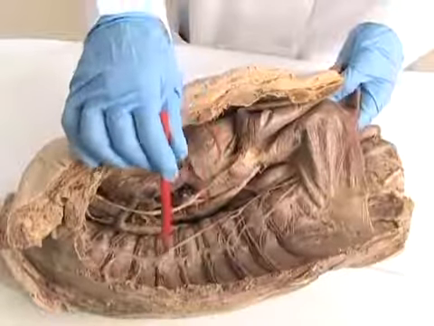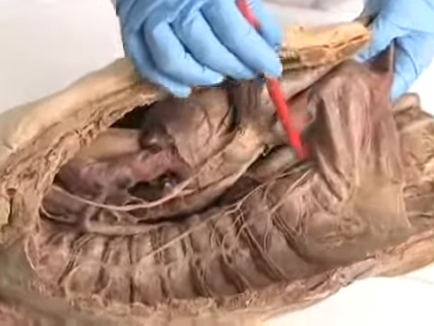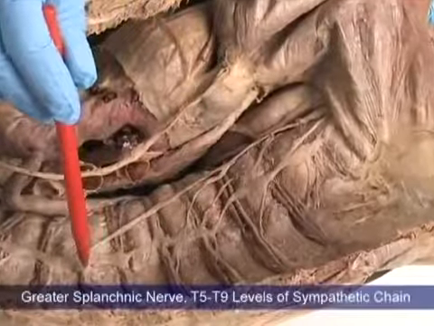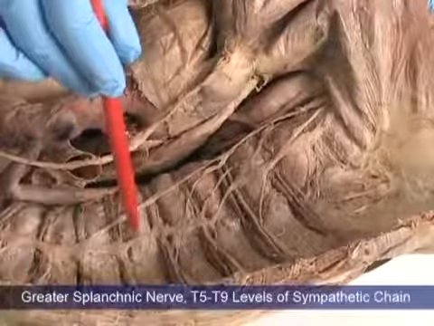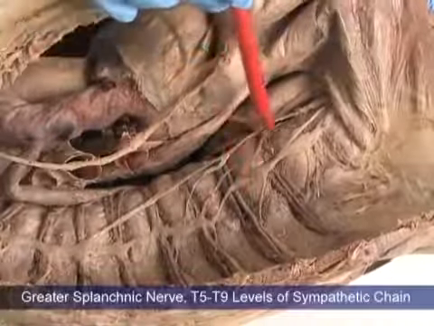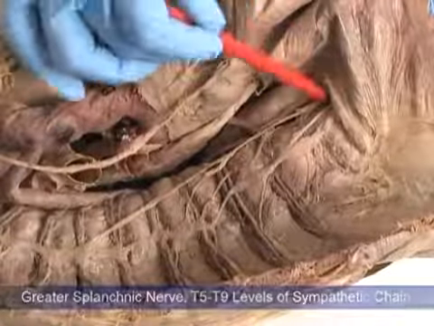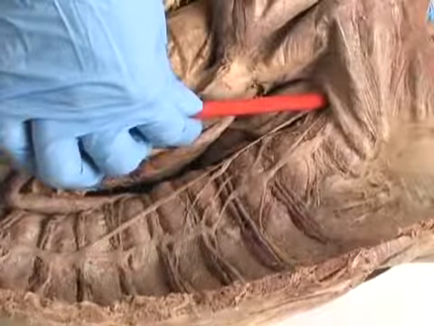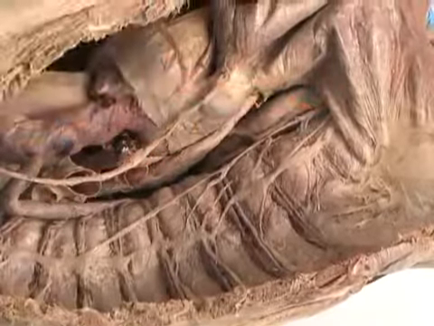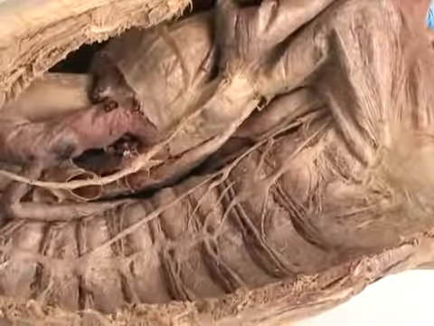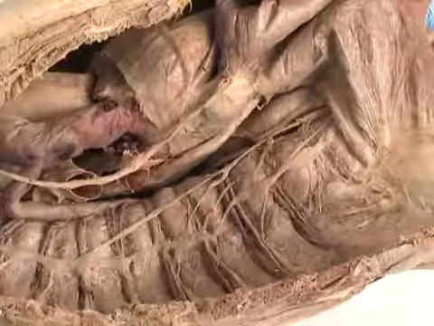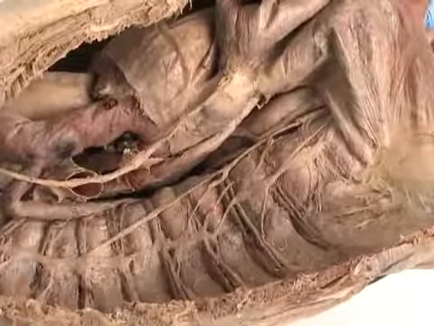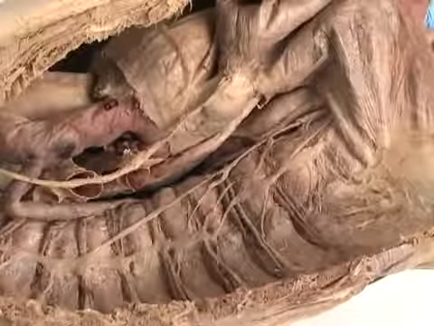Here is the greater splanchnic nerve. It is formed by multiple contributions from the sympathetic trunk from cord level T5 to T9 inside the thoracic cavity. It passes through the crus of the diaphragm. Its preganglionic fibers synapse at the celiac ganglion and other ganglia in the celiac plexus. It innervates the walls of the abdominal aorta and the viscera that are supplied by the celiac plexus.